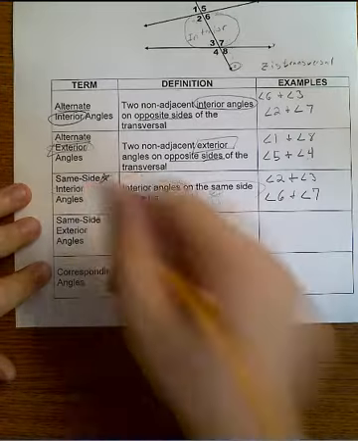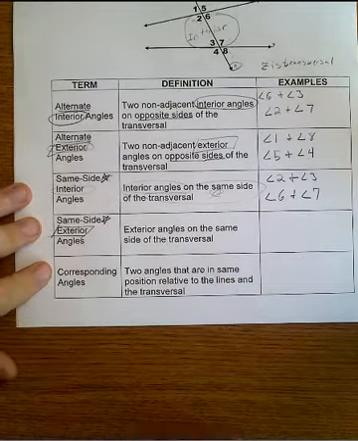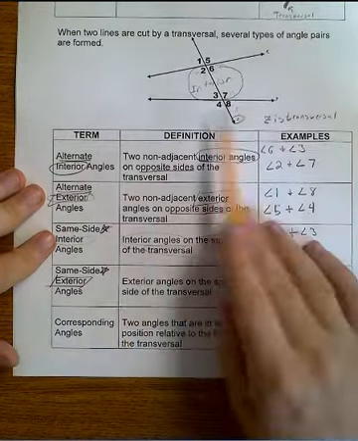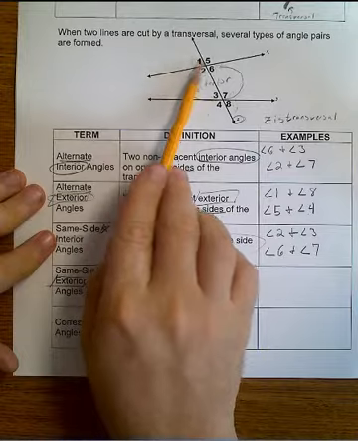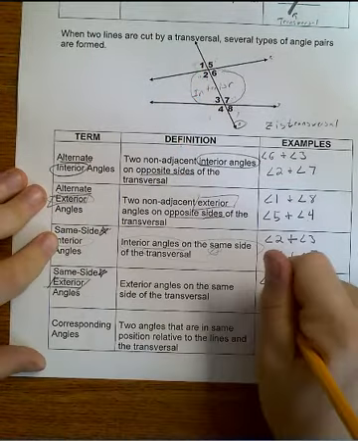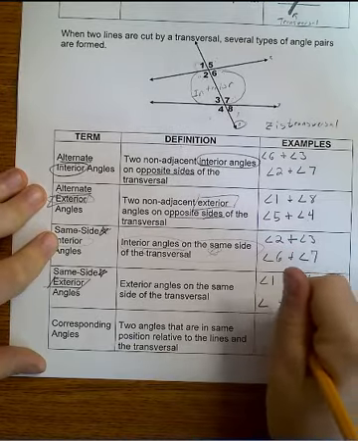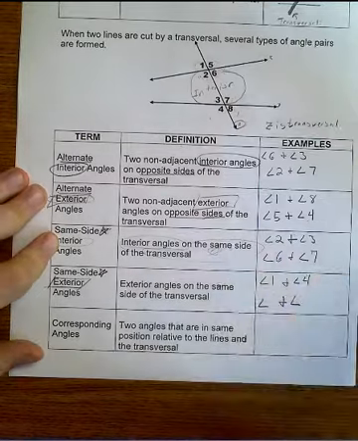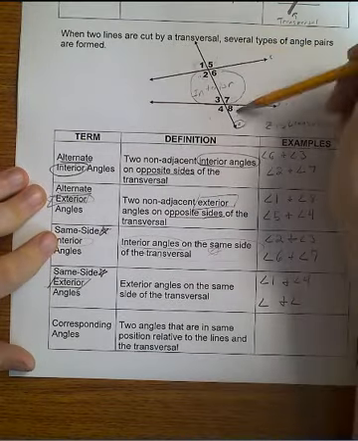Well, now we have same side exterior. That means that we're going to be on the outside, but the same side. So 1 would go with 4. And go ahead and try to see if you can figure out what the other one is. 5 would go with 8.